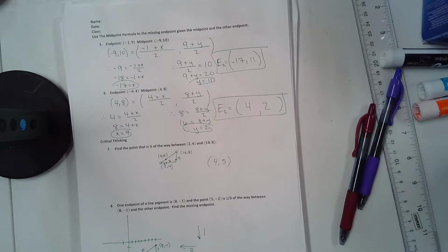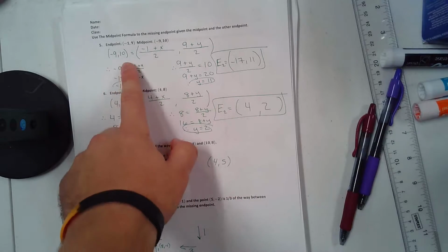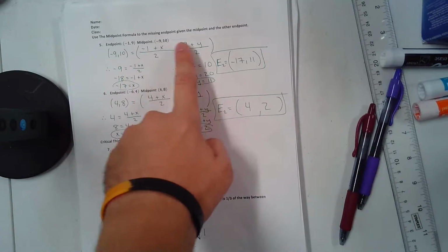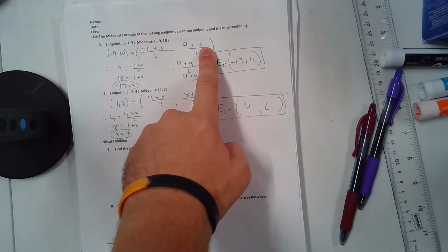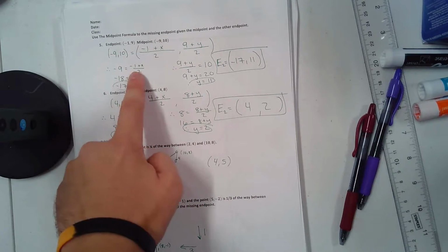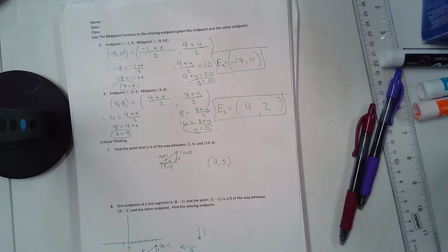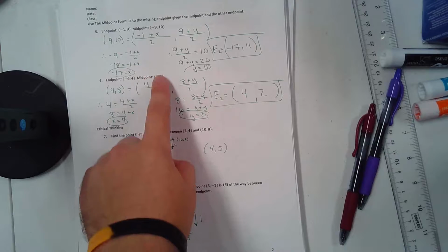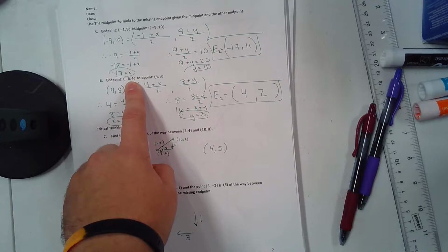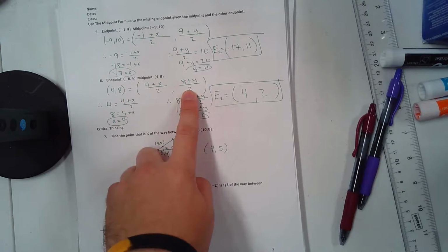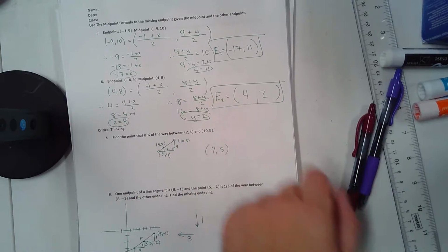Remember, one of those points is an endpoint, the other one is a midpoint. So the way you set it up is you have a midpoint over here, and then one of your endpoints plugged in, but not the other one. This part right here is equal to negative 9. Boom, you solve. This part right here is equal to 10. Boom, you solve. Okay? That's where that came from. Number 6, same dumb thing. Midpoint is 4, 8. Endpoint is negative 6, 4. So I plugged in 4 and 8 here again. So that's not the right answer.